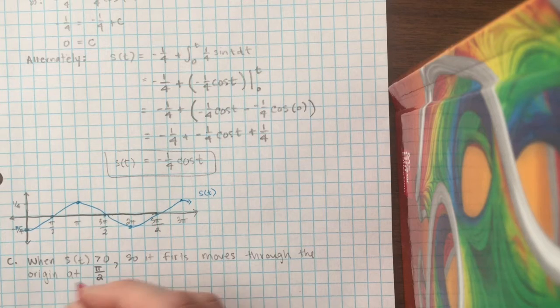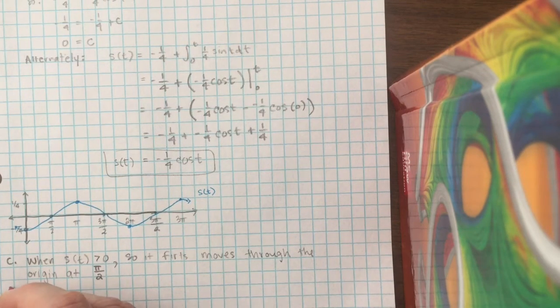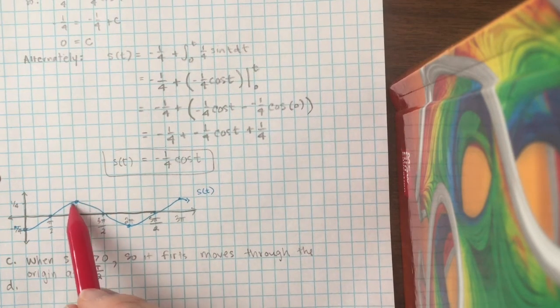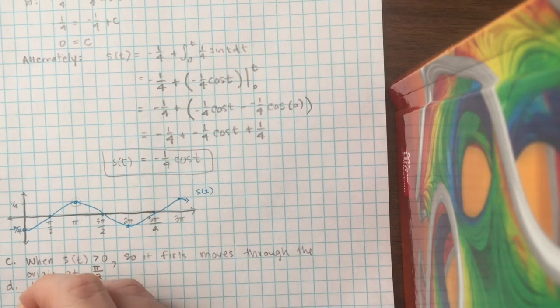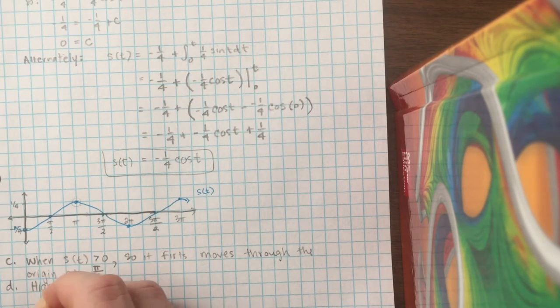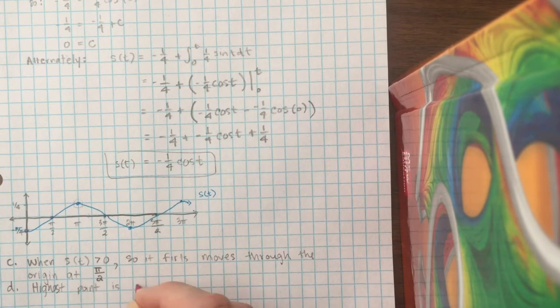And then question D is when is the block at its highest point and when is it at its lowest point? So this is question D. So its highest point would be kind of like we just talked about right there at pi seconds. So the highest point is at pi seconds.